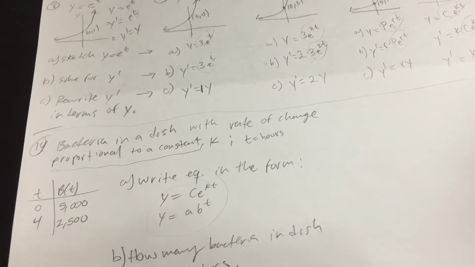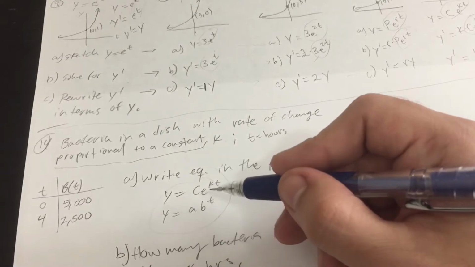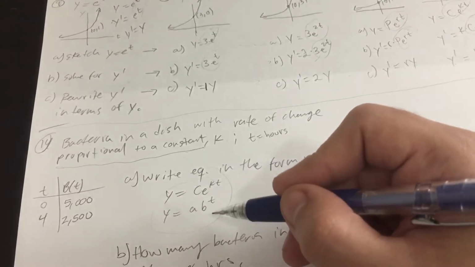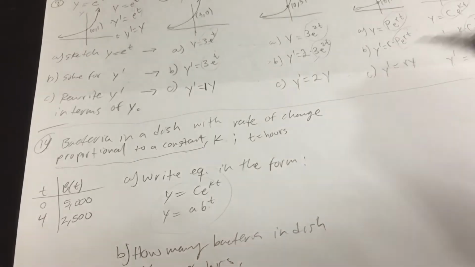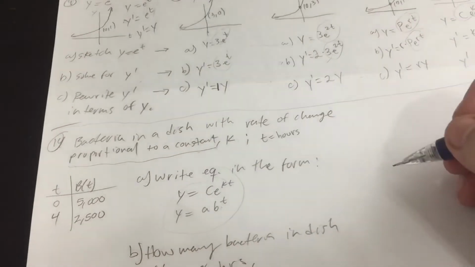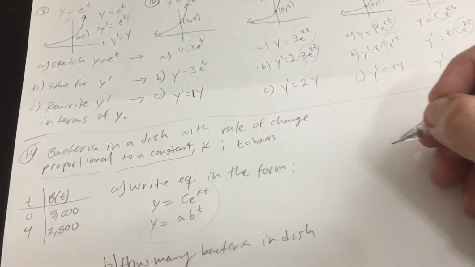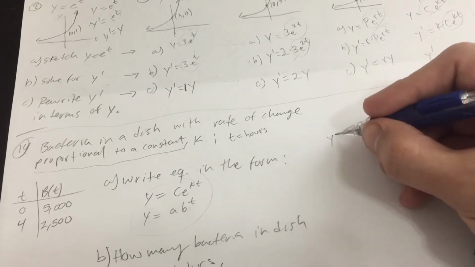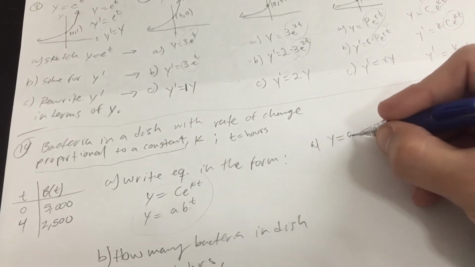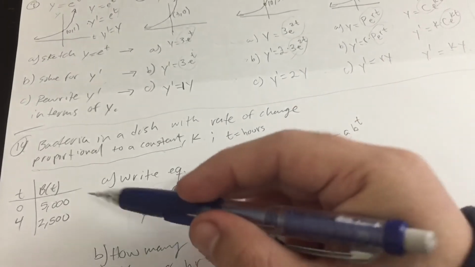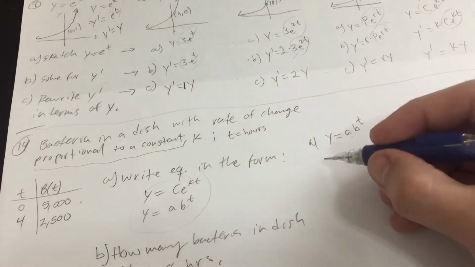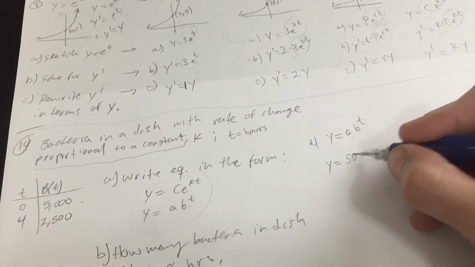All right, so we're going to write it in the form c times e to the kt, but I prefer personally to write it as y equals a times b to the t. It's a little bit easier using this table from the examples that we did before. So I'm going to start with that. y equals a times b to the t. Let's identify a. What's the value of a? It's the initial one, 5,000. So then y is 5,000.